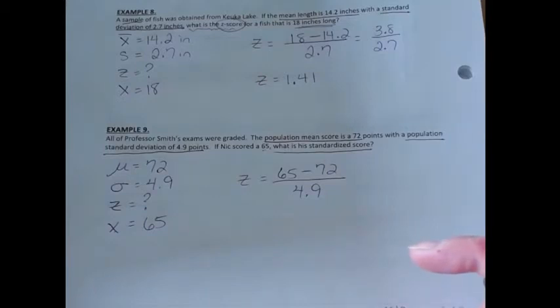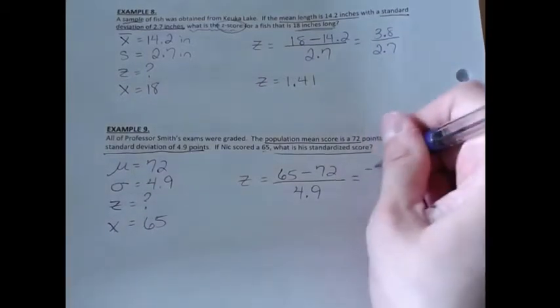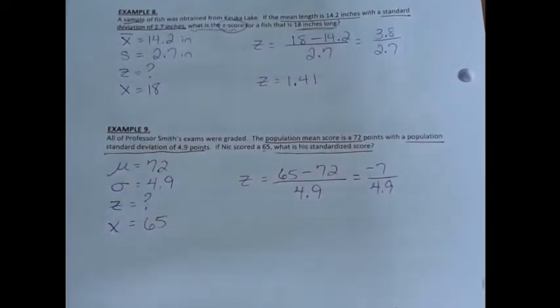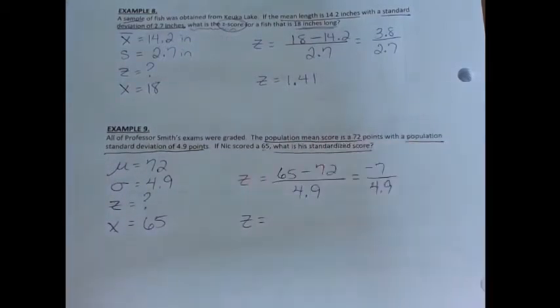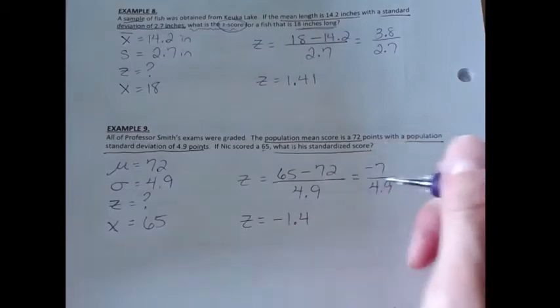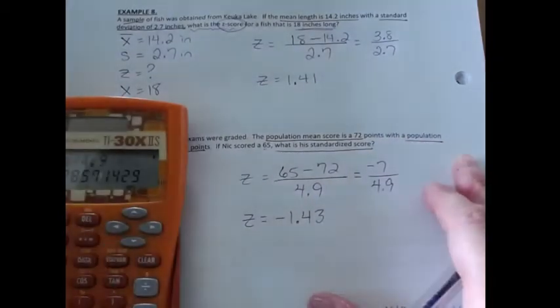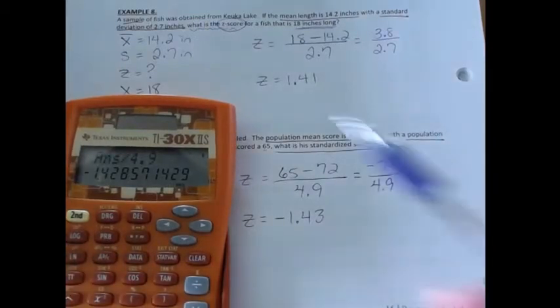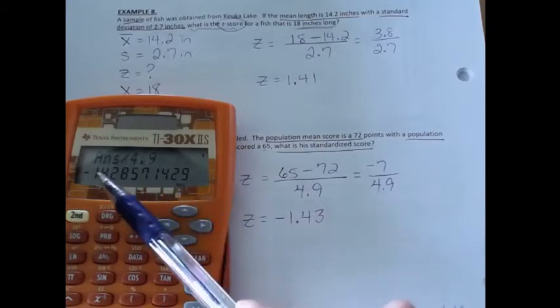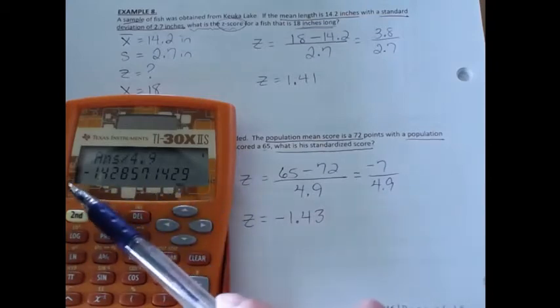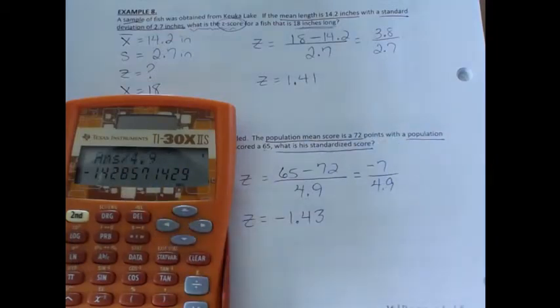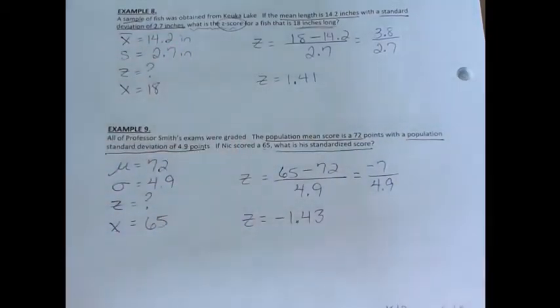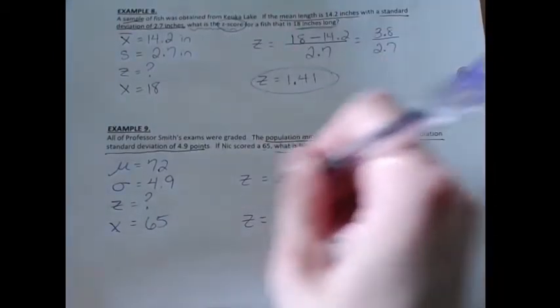Next, we have 65 minus 72. That'll give us -7. Then take -7 and divide it by 4.9. When we do this, we get a z-score of -1.43. And I'm going to show you what I have punched into my calculator. When we took the -7 and divided by 4.9, we had -1.4285, etc. So round to 2 decimal places, -1.43. And that's our z-score. Excellent. Let's turn the page, try some more problems.